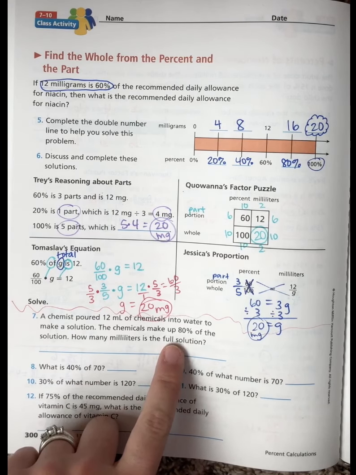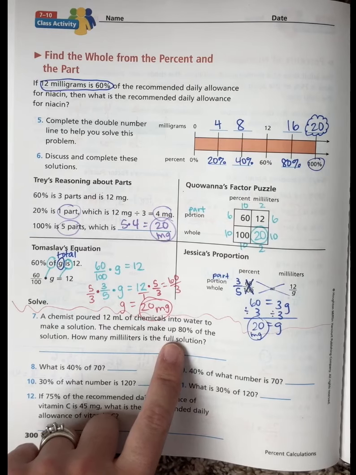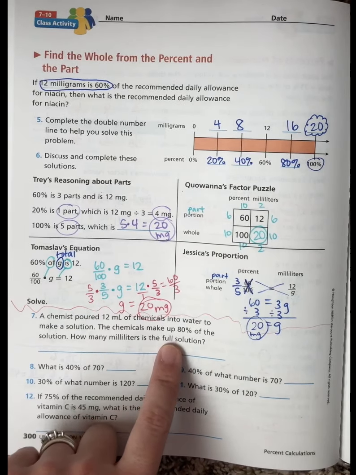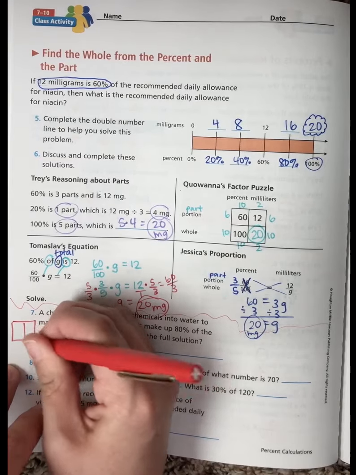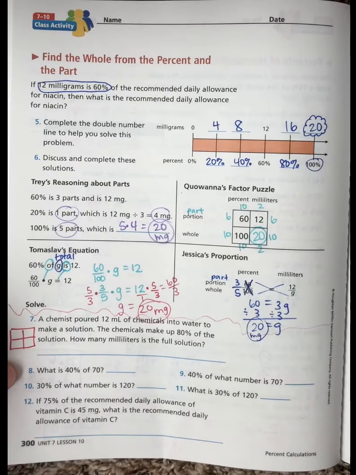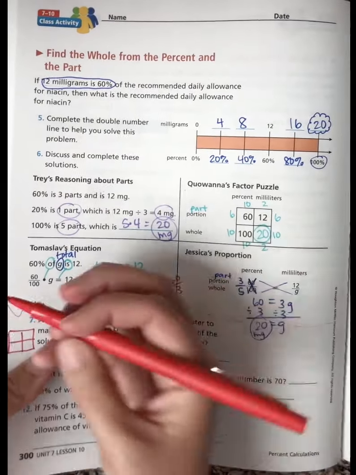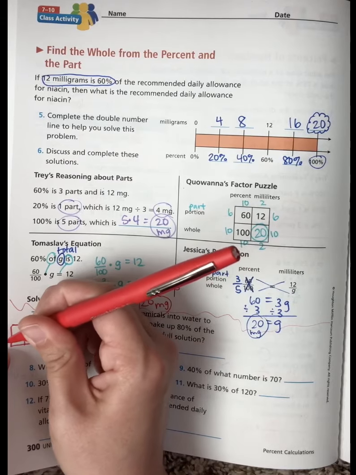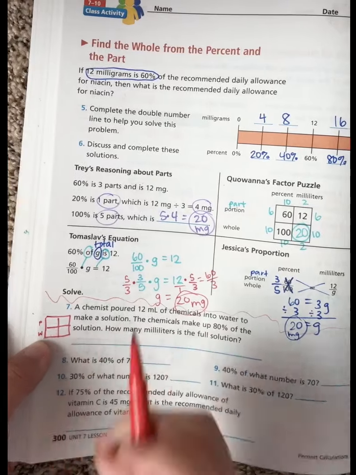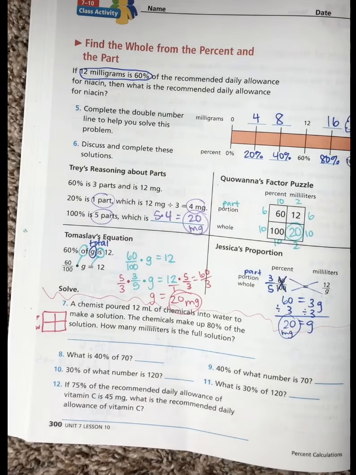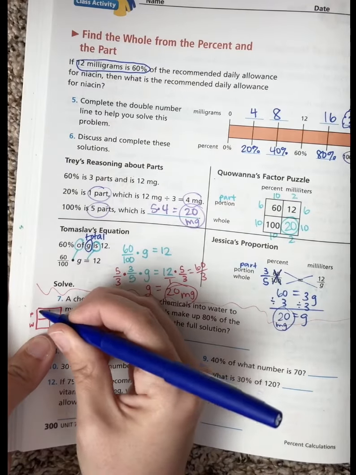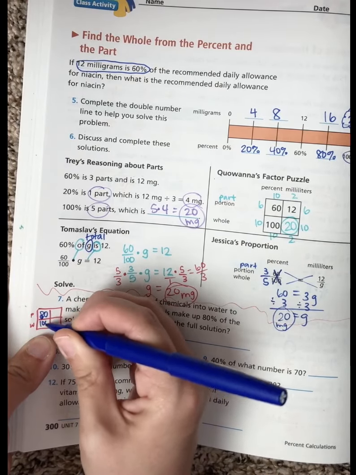All right, so for number 7, you could set up a proportion. You might be able to do a factor puzzle. I'm going to try a factor puzzle. I think these numbers will work out okay. So here's my factor puzzle. I didn't leave enough room for myself. That's okay. My part is on top and my whole is on the bottom, because I'm going to say that 80 is my part and 100 is my whole.